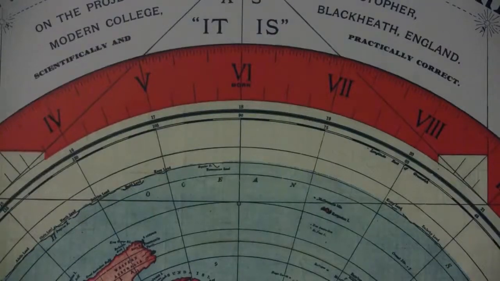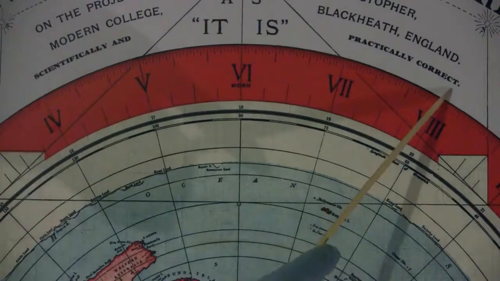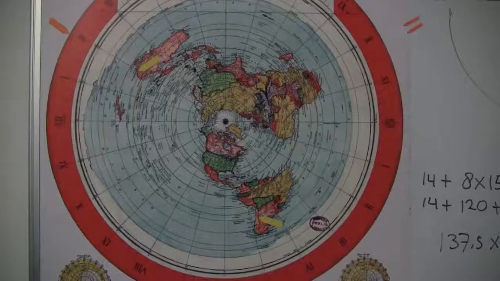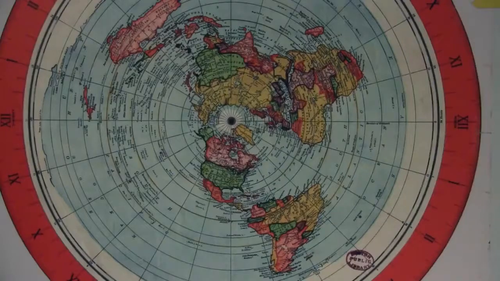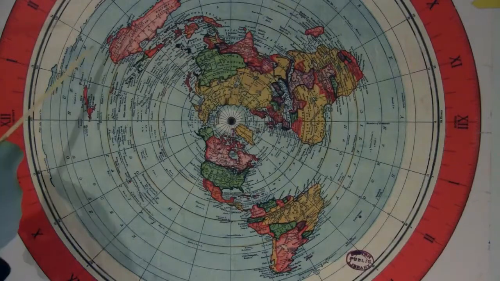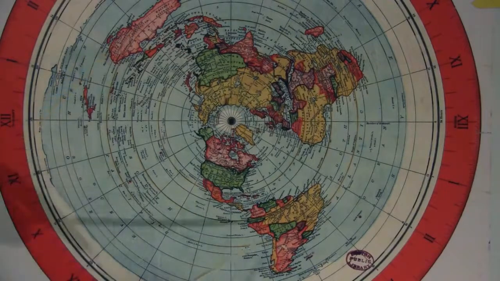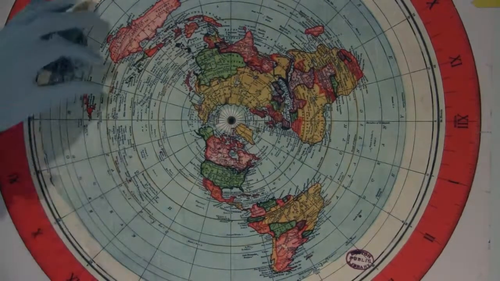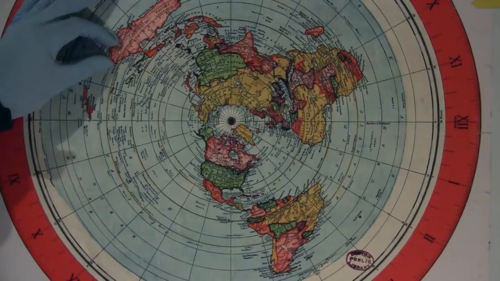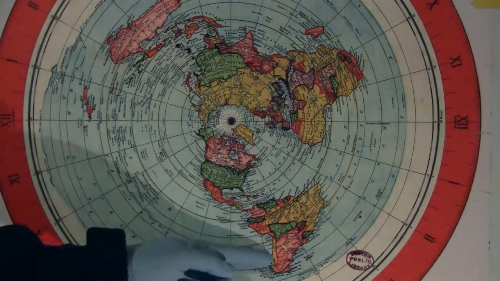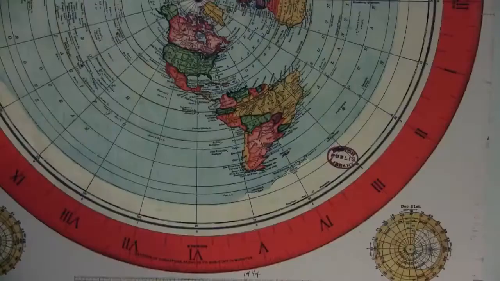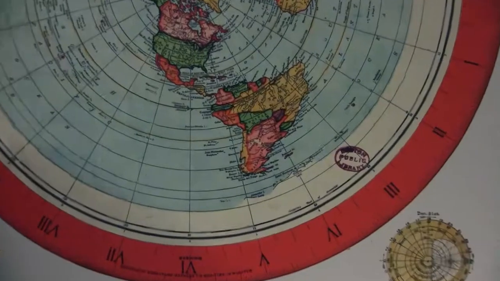Again, the Gleason's map is scientifically and practically correct. I had a wonderful discussion with this person on the internet. His name is Hashmal Don, and he wants to know the distance between Sydney, Australia and Santiago de Chile. In the first part of my video, we found the coordinates for Sydney, and we're going to do the same for Chile. But let me zoom in and see if we can find Chile.